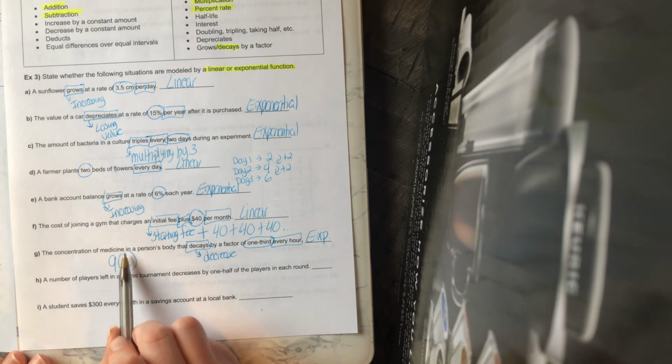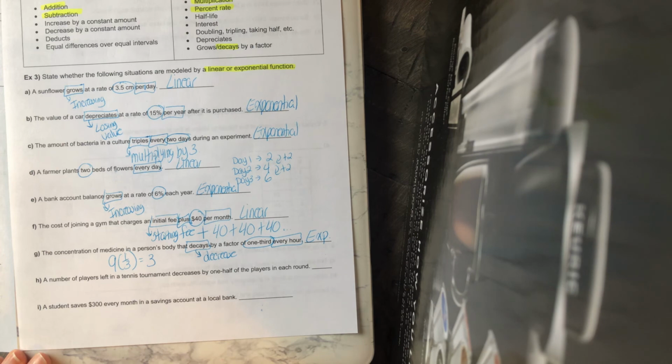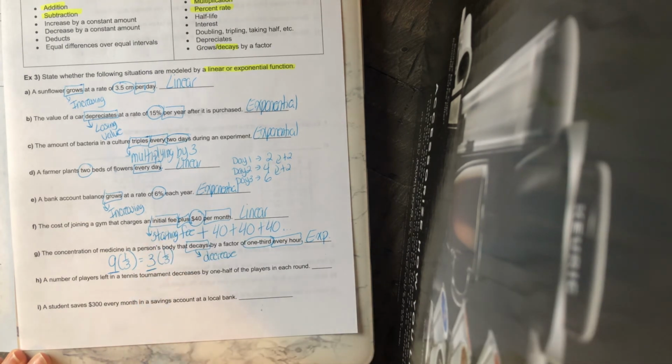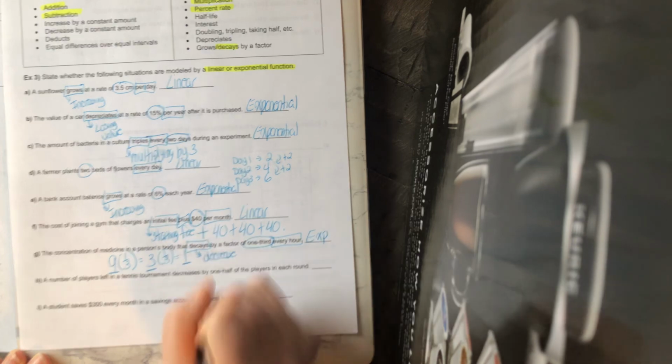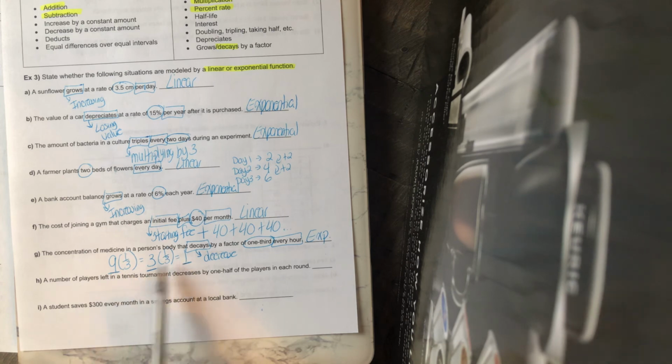So if I have 1/3 of 9, that's really going to be the number 3. So I started with 9, now I'm at 3. In the next hour, it's going to decay another 1/3. So 1/3 of 3 is 1. So now in the third hour, I'm at 1. I can see that not only are my numbers decreasing, but they're decreasing at a rate of 1/3. So I can't use subtraction here because it won't be the same number each time. It's multiplication. So that's exponential.